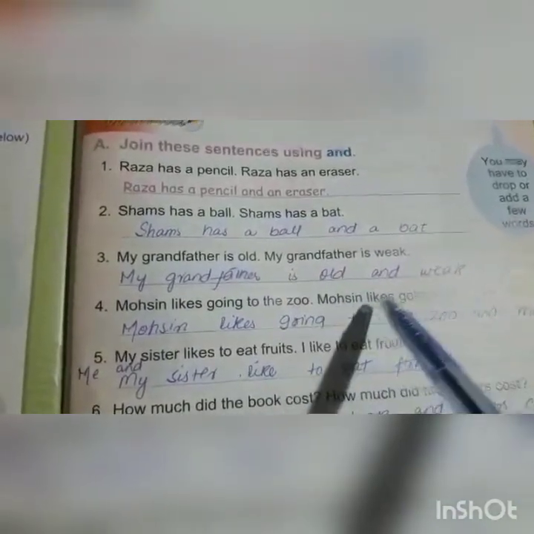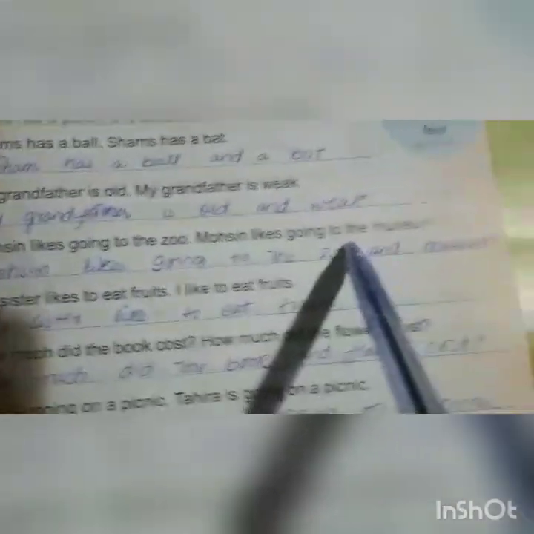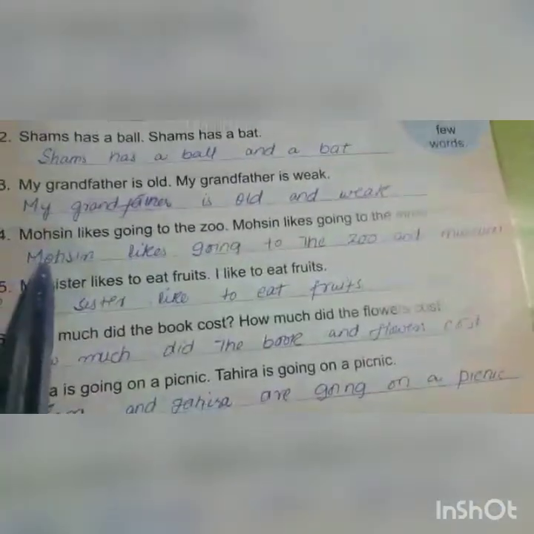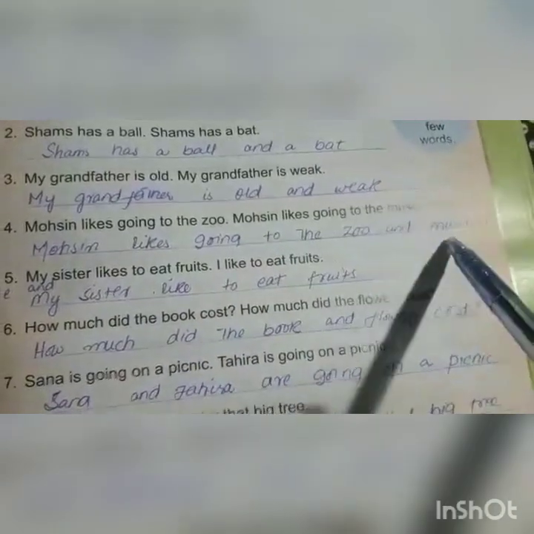Mohsin likes going to the zoo. Mohsin likes going to the museum. Mohsin likes going to the zoo and museum.